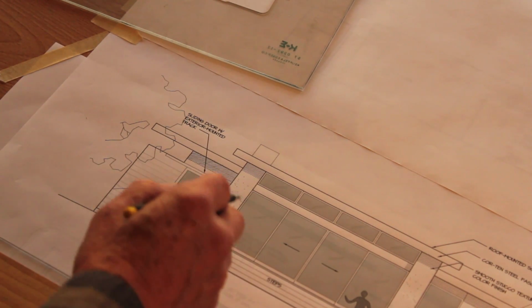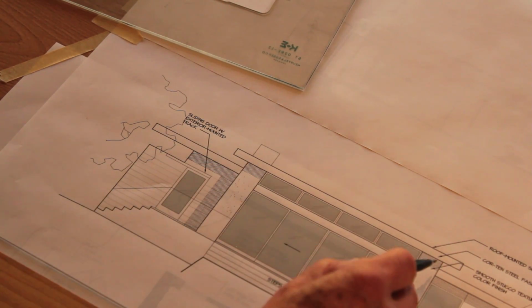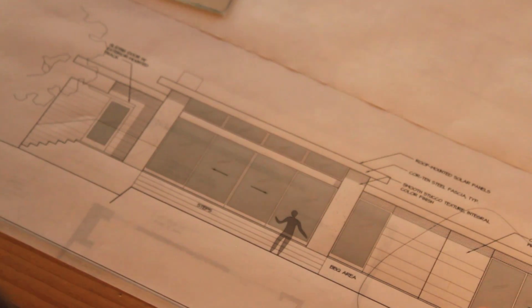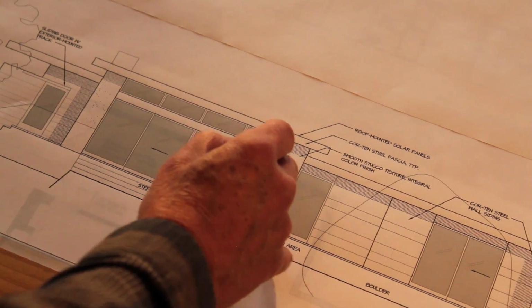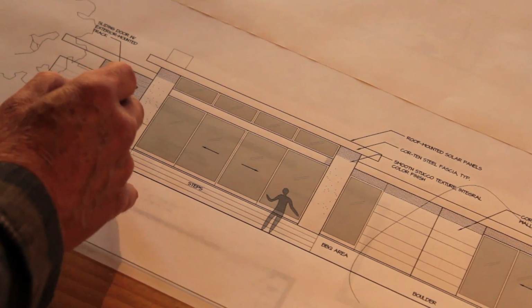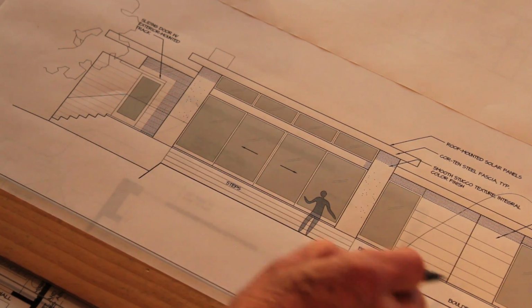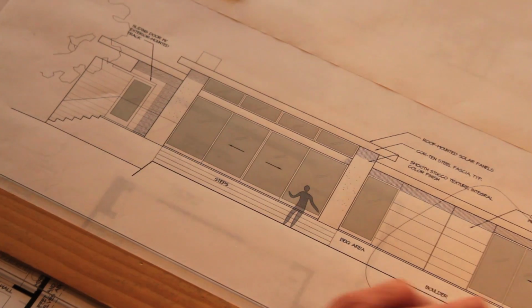And look at how that helps to show the building three-dimensionally all around here. The shading underneath the roof overhangs, and where the wall projects out, we're also showing shading next to that.